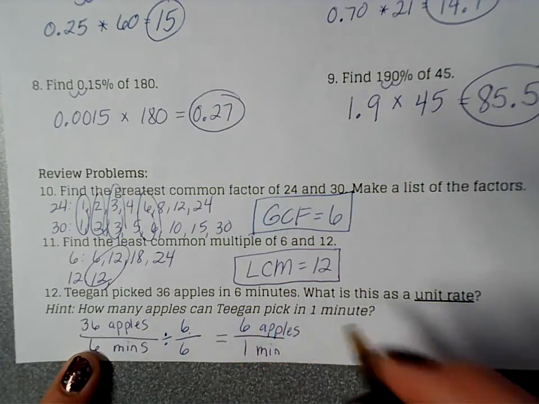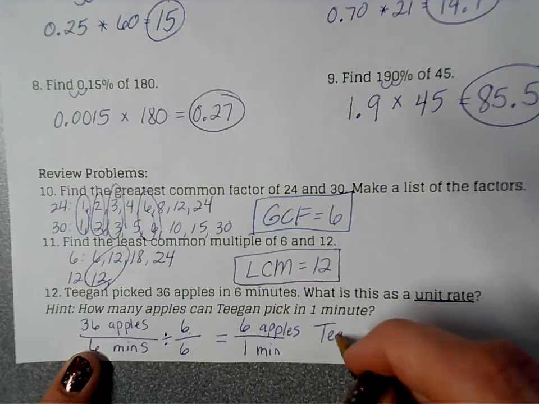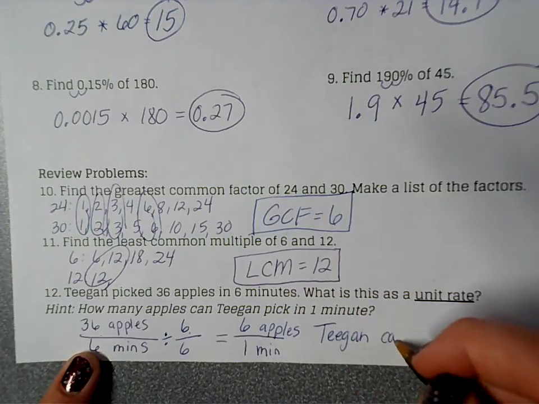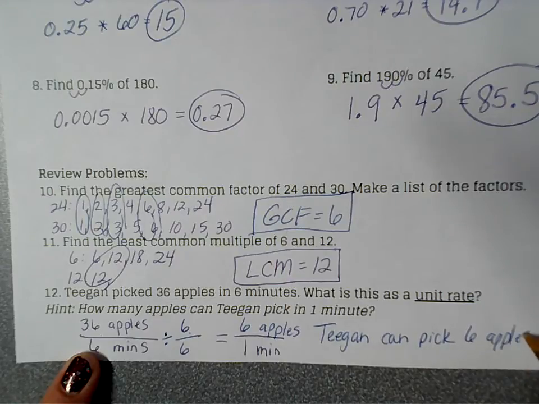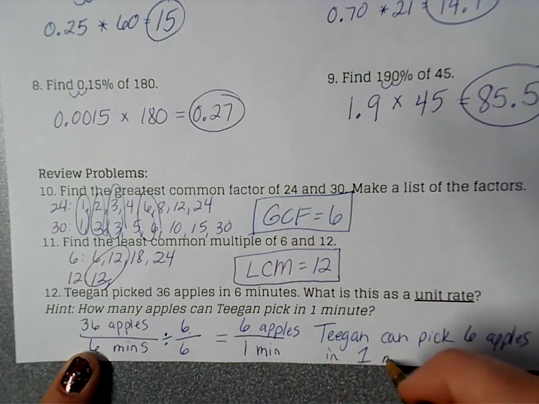Apples. So Tegan can pick 6 apples in 1 minute.